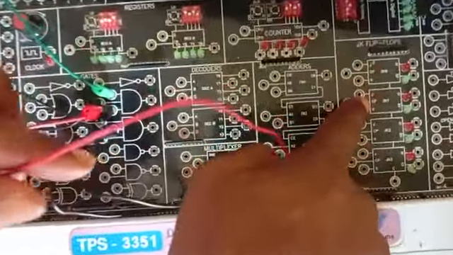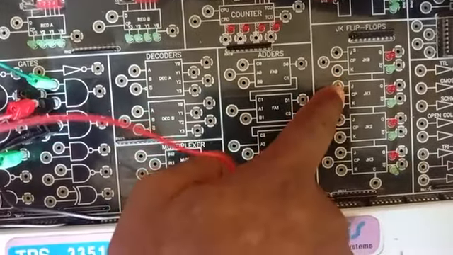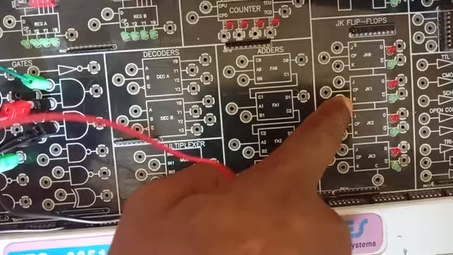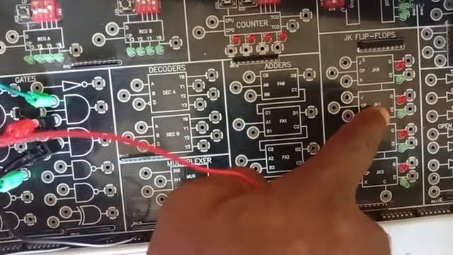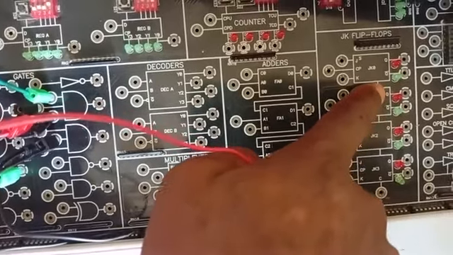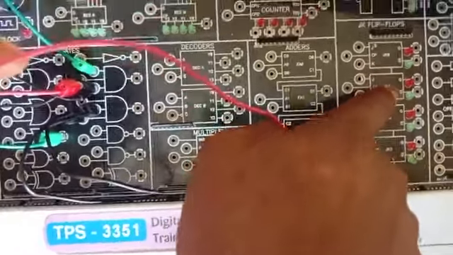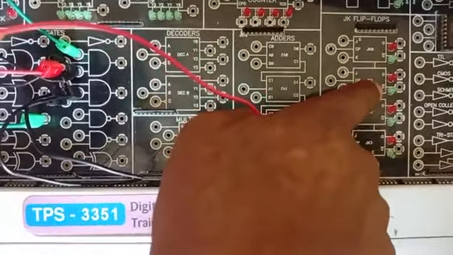We have J, clock pulse, and K. This is our JK flip-flop. J, CP, this is clock pulse, and K. Then we have Q and Q bar, Q complement. If this one is working, this one will not work. They alternate each other. That's what we mean by Q and Q bar.